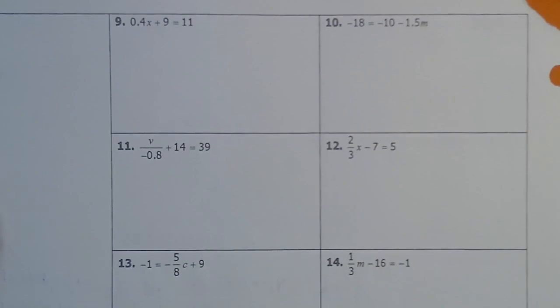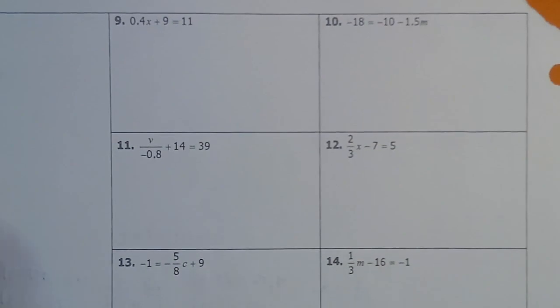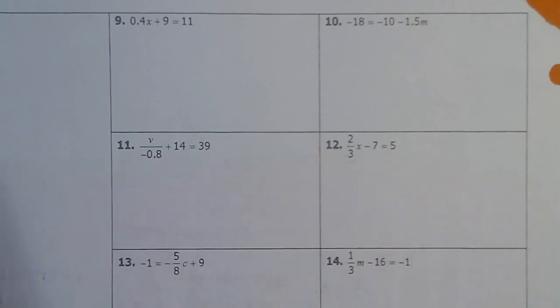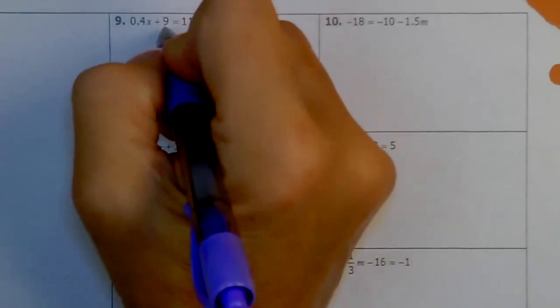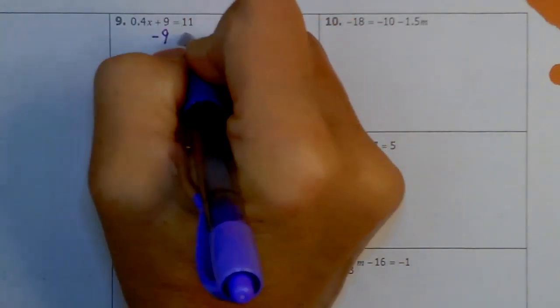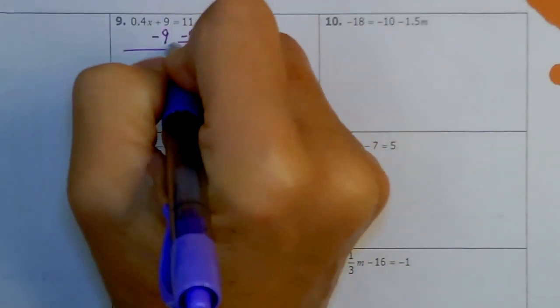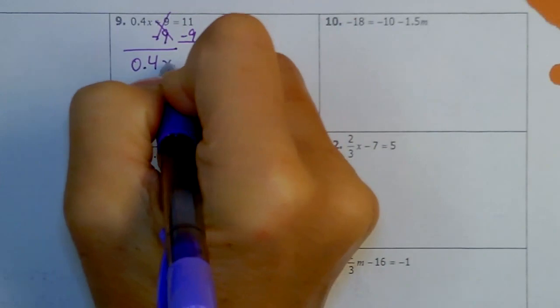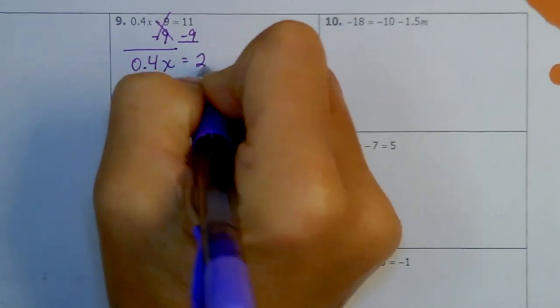Okay, here we have some problems with decimals. For these, you may use a calculator. So number 9, you'll follow the same exact steps. I'm going to subtract 9 from both sides. I get 0.4x equals 2.